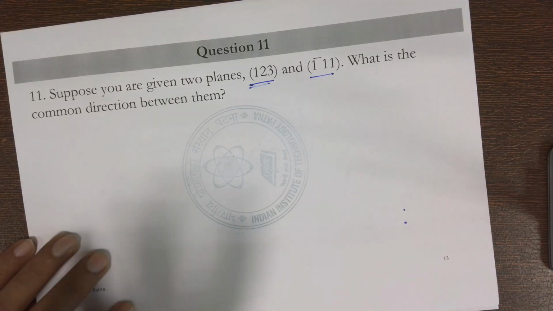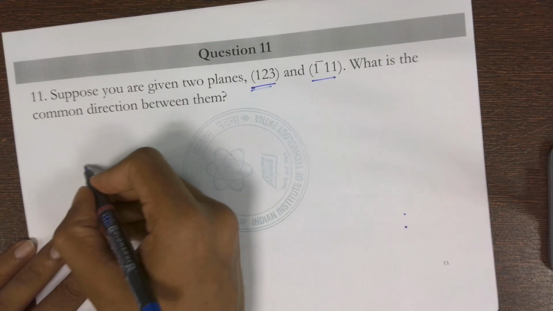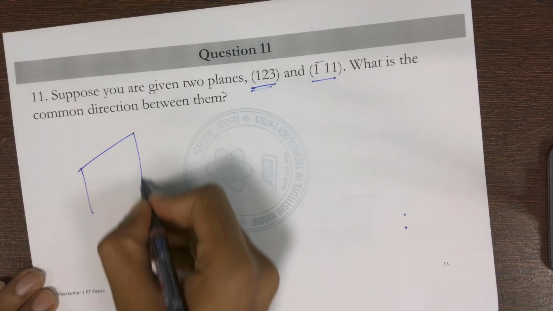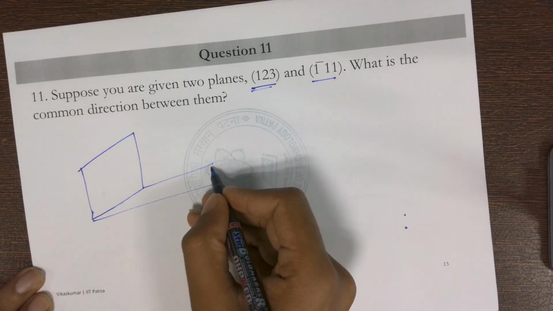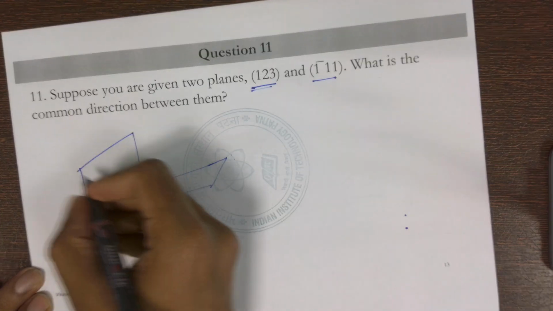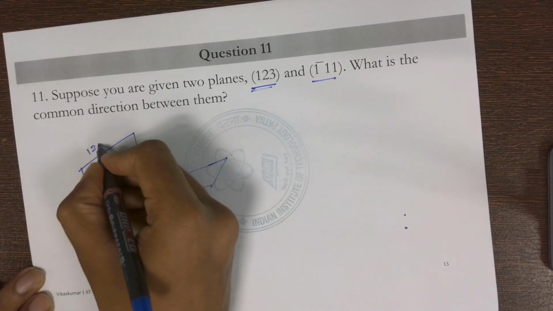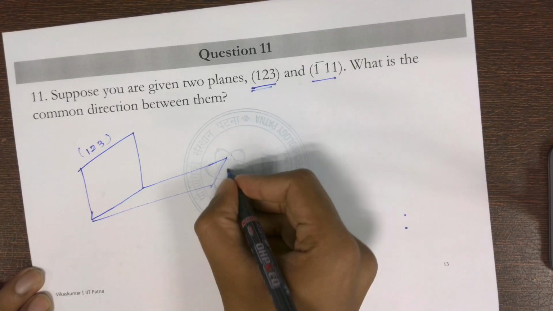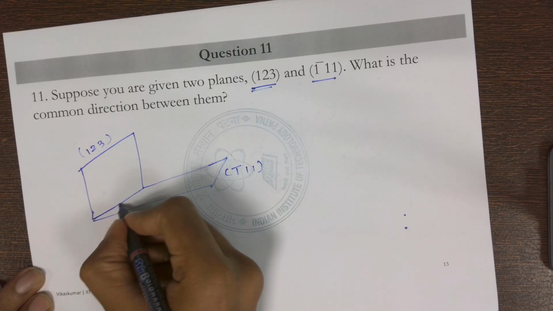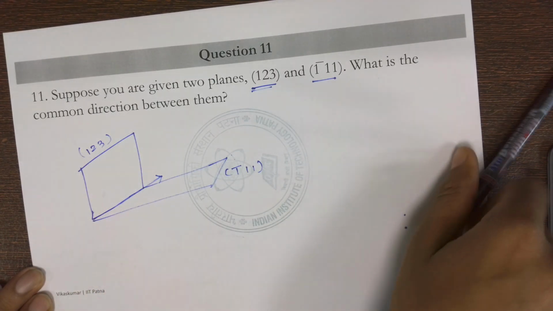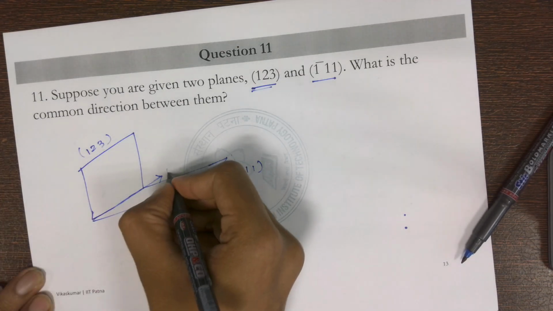So all we will do is, we are given two planes, plane 1 and plane 2. Let's say this plane is 1, 2, 3. This plane is 1 bar, 1, 1. This is the common direction between them which we have to find, and let's say this direction is UVW.